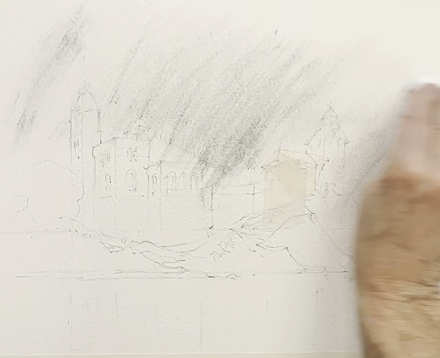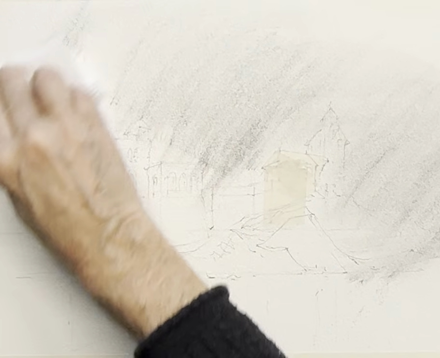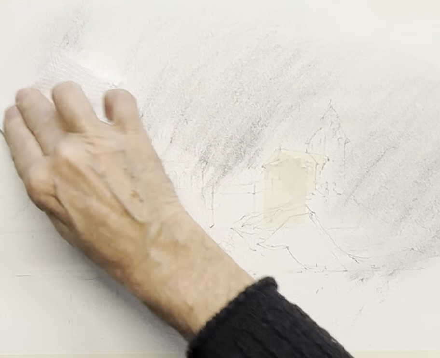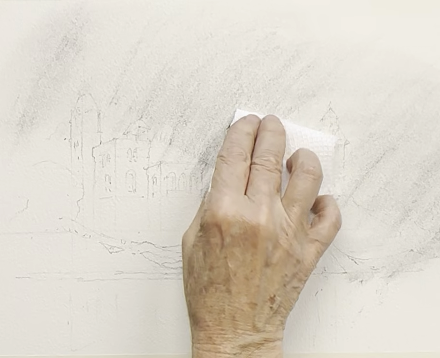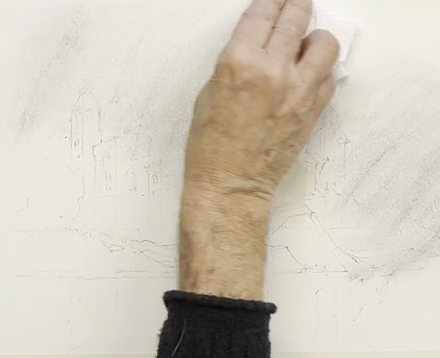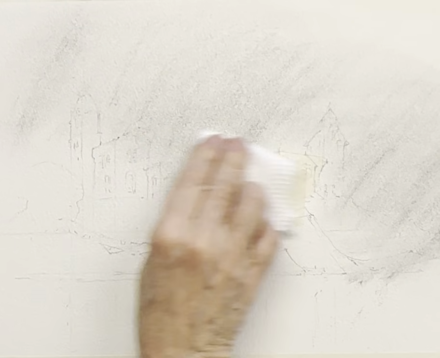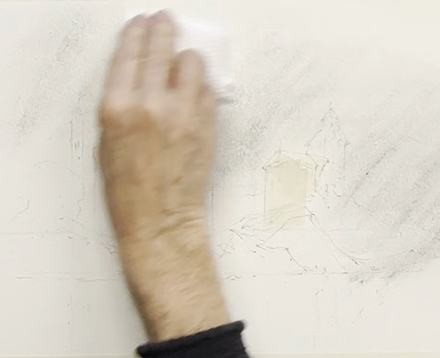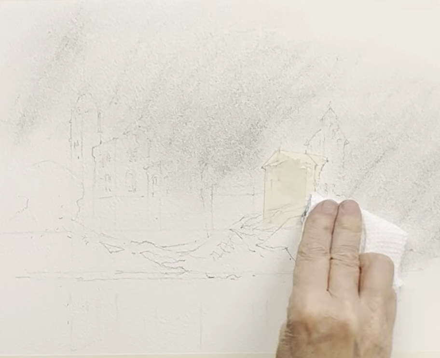This technique works much better on much smoother paper because it tends to just flatten out much more quickly. So I'm just rubbing it with the paper towel.